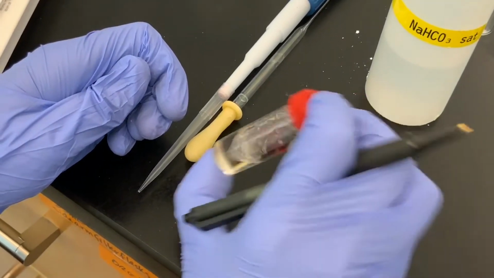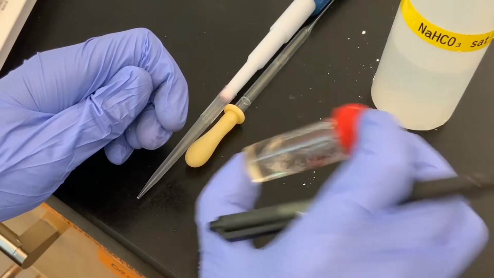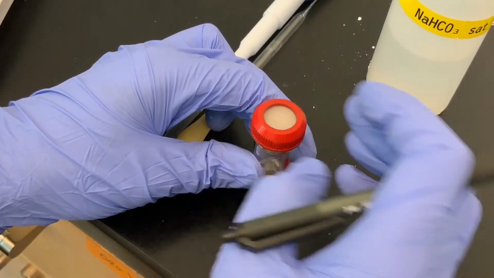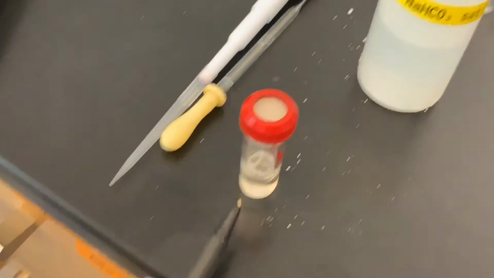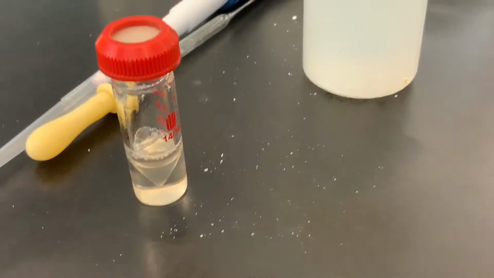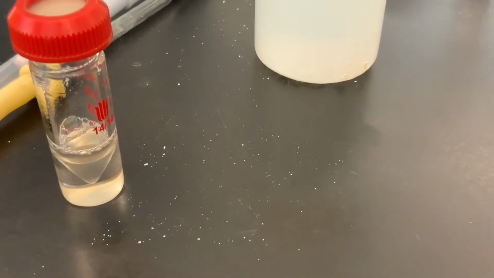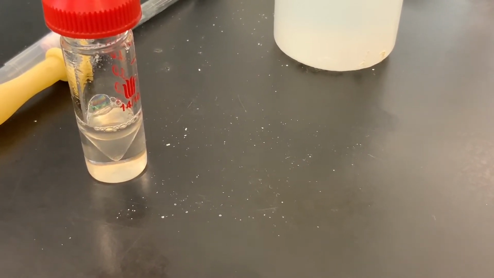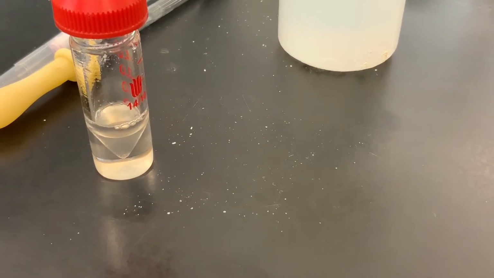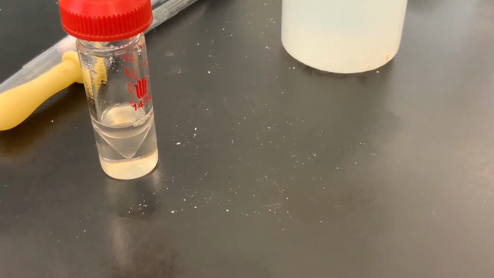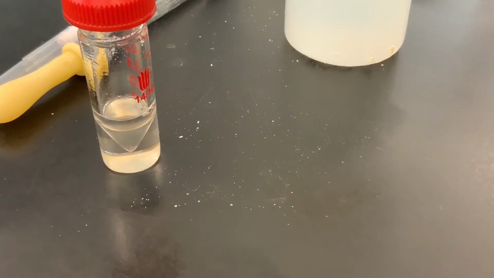The carbonic acid is decomposing into carbon dioxide gas and water, and so it's the same effect as shaking a bottle of soda, because soda water is carbon dioxide gas bubbled into it, and so you're forcing it to become a saturated solution of carbonic acid, essentially, and then you know that if you shake a bottle of soda, carbon dioxide leaves.